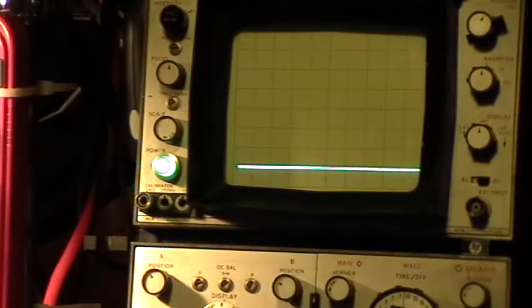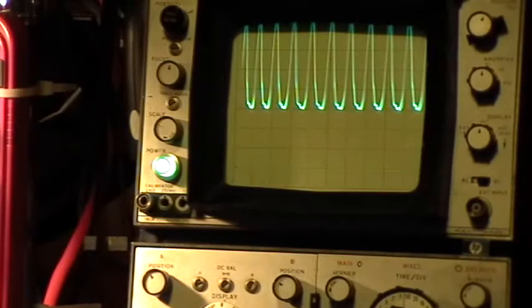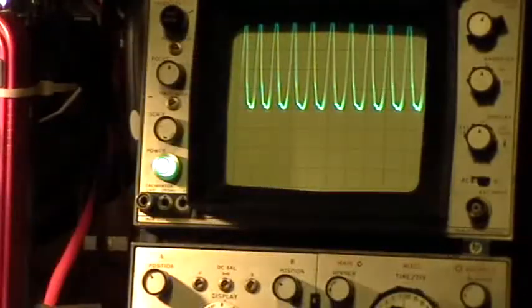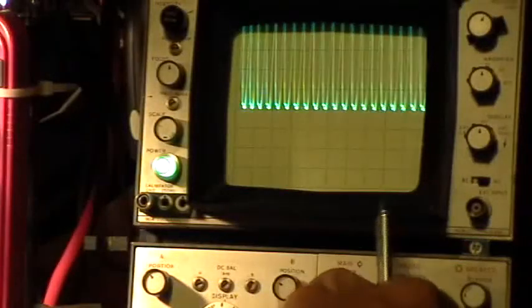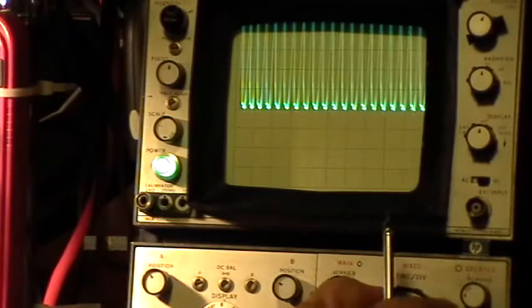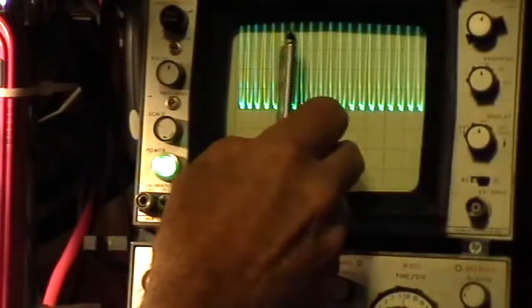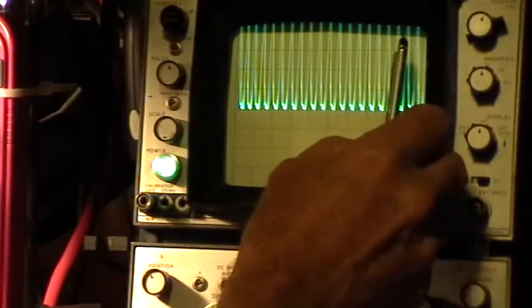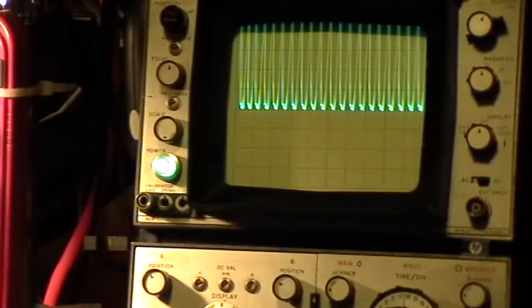Now I'm going to touch the probe to the common MOSFET drains. There you see the buck oscillations. We're at 1 microsecond per division on the time base. Oh no, I'm sorry, we're at 0.5 microseconds. That's 1 microsecond. And so the oscillation frequency then is 1, 2, 3, 4, 5, 6, 7, 8, 9, 10, 11, 12, 13, 14, 15, 16 cycles in 8 microseconds, which is 2 megahertz.